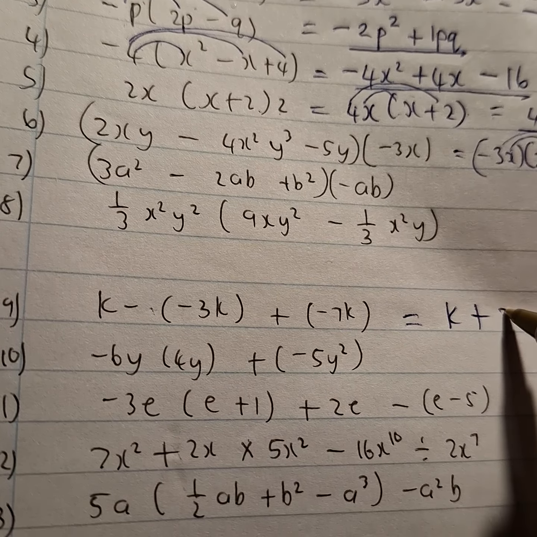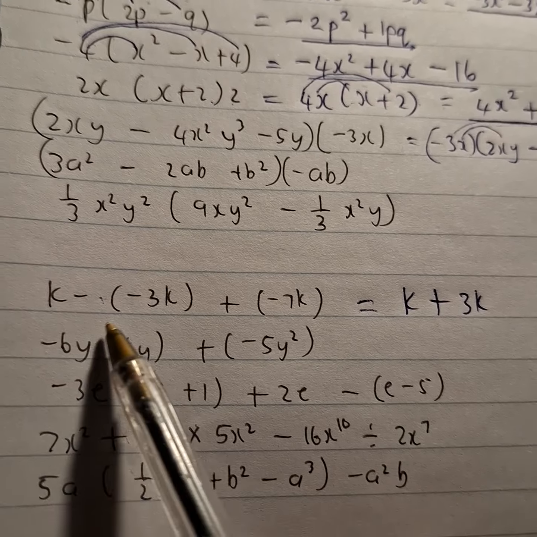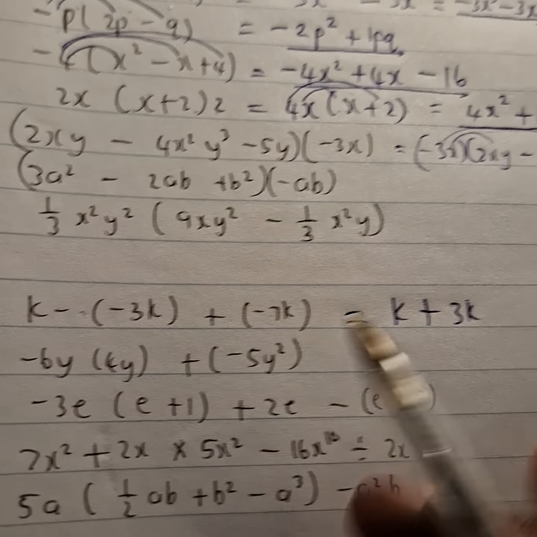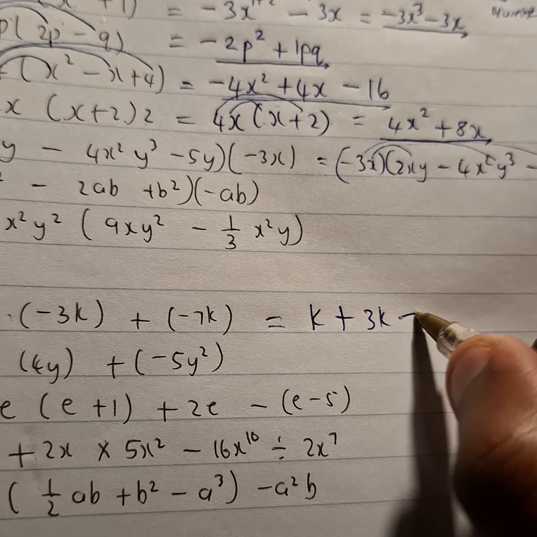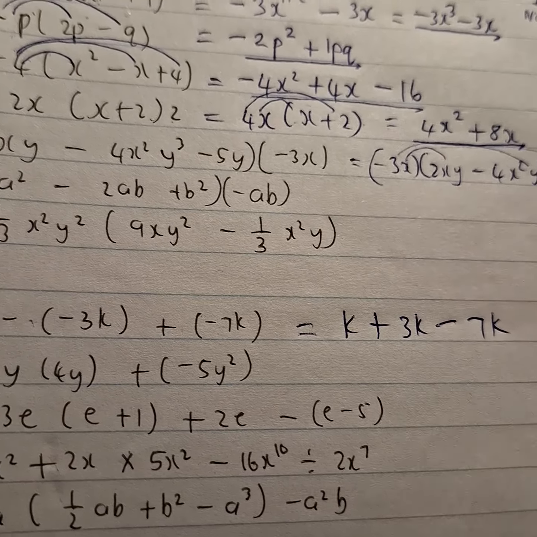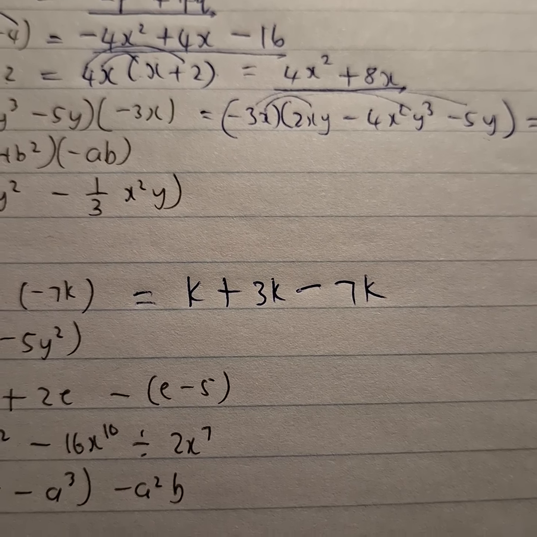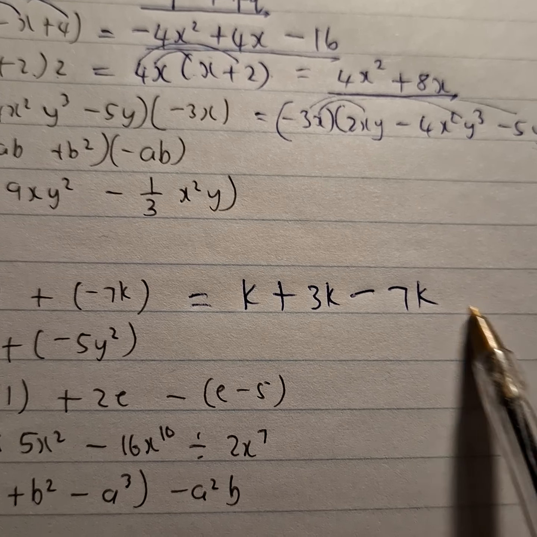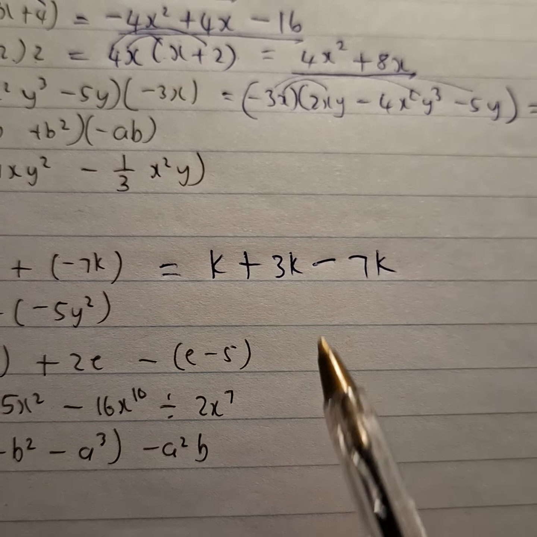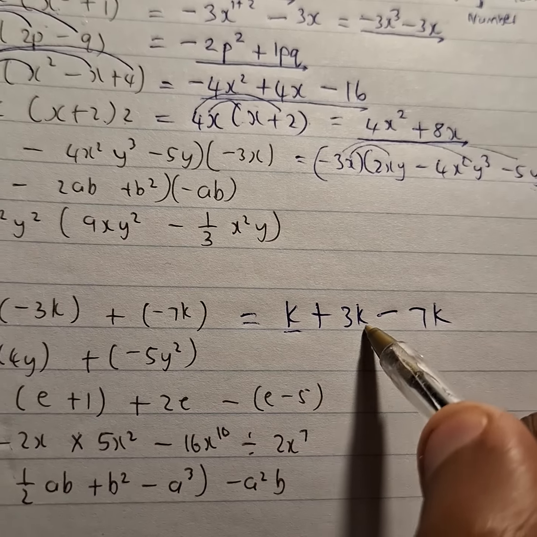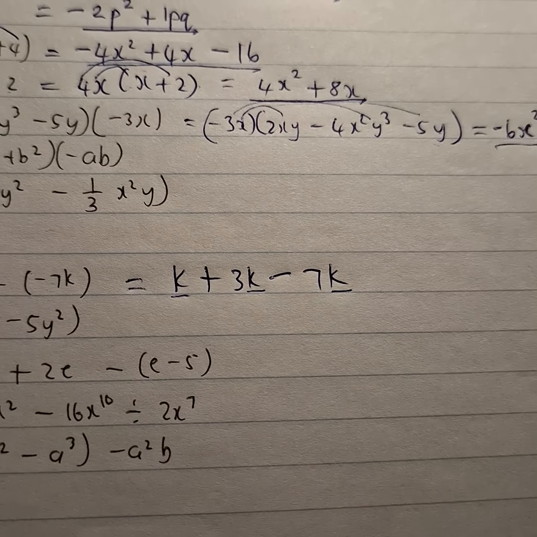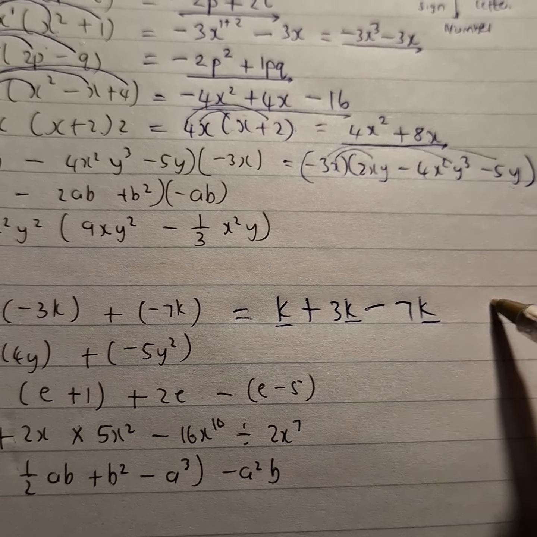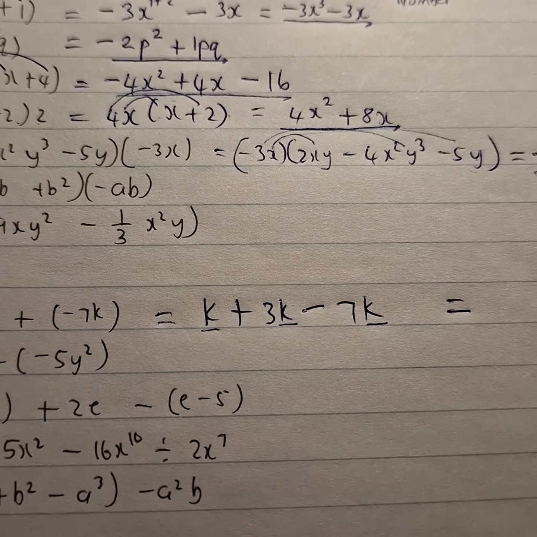Then you write the 3k. So now you see we have one sign. Positive times a negative is a negative. So that means we remove the bracket, we have 7k. Now I'm sure you can see that there are 1, 2, 3 terms, but in these 3 terms, you can add and subtract them. Why? Because the variables are exactly the same. The letters are exactly the same. So we can add and subtract like terms.